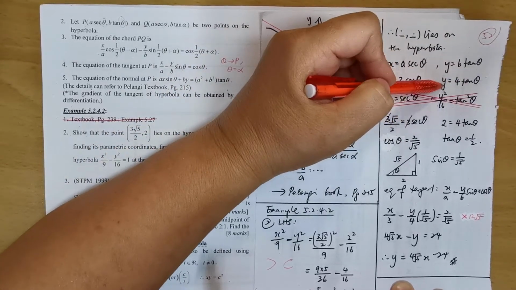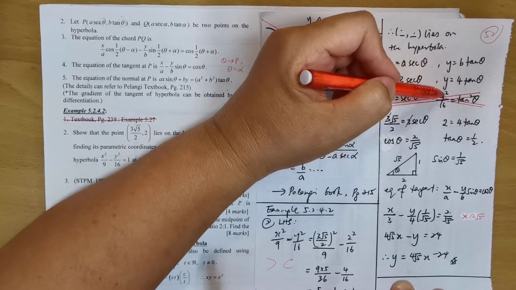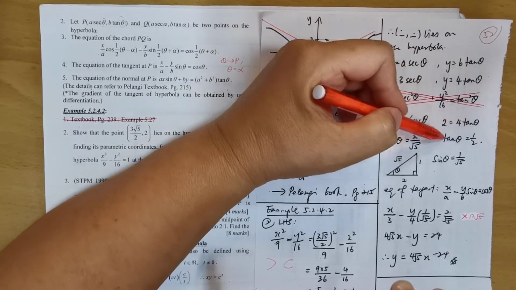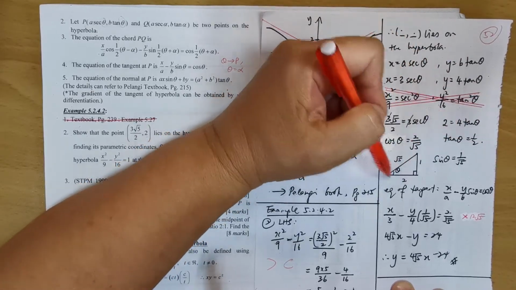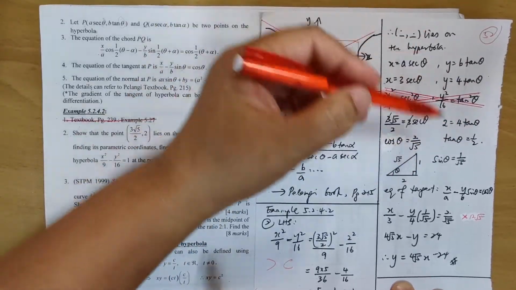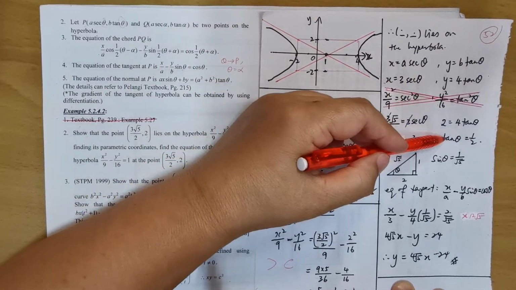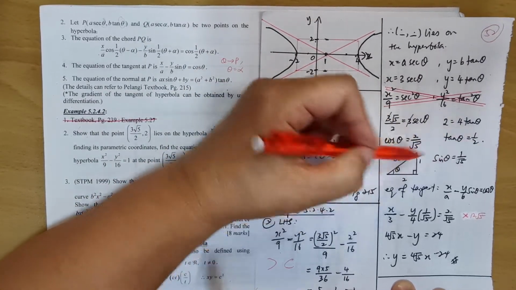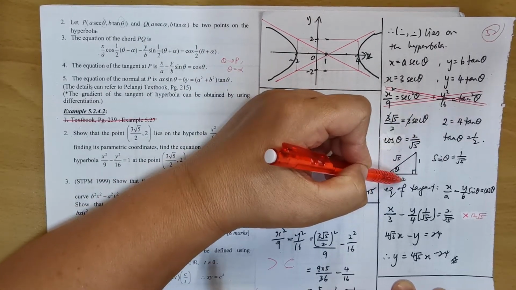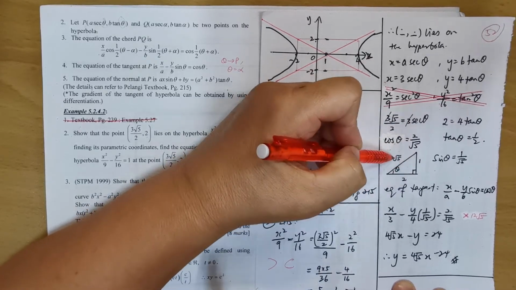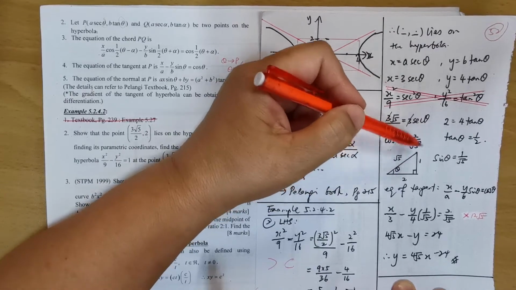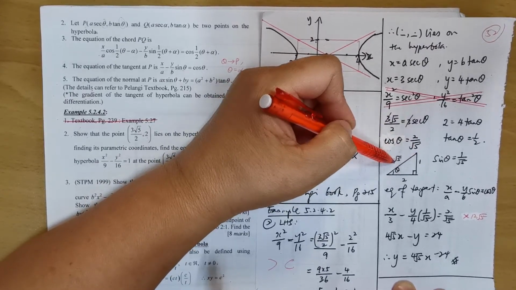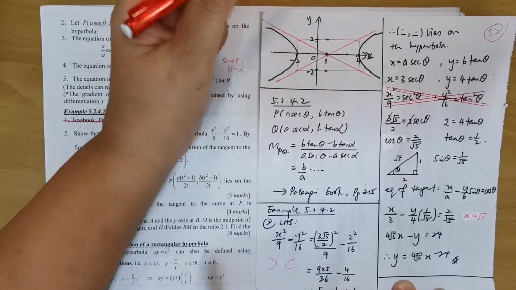For the y coordinate, it is also the same. Y is 2, so tangent theta is 2 over 4, which is 1/2. By using the triangle, I want to get sin theta, so I use tangent theta. Tangent is opposite over adjacent. So 2 squared plus 1 squared, square root 5 here. So cos is 2 over square root 5. Sine is opposite over hypotenuse, so 1 over square root 5.